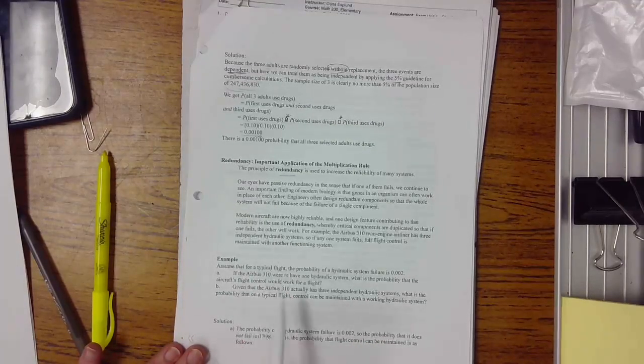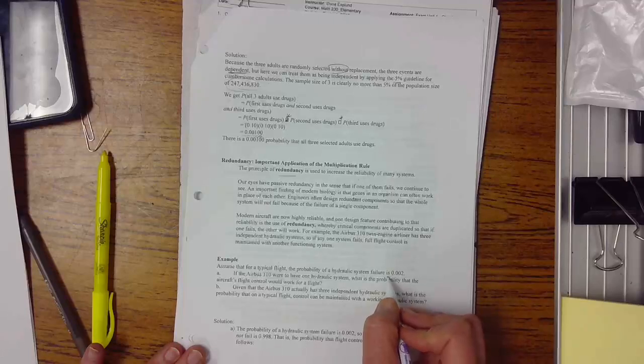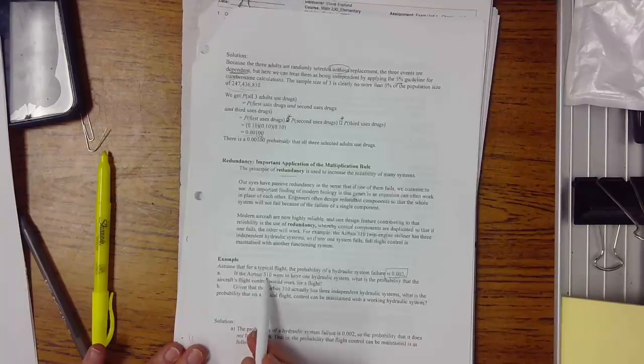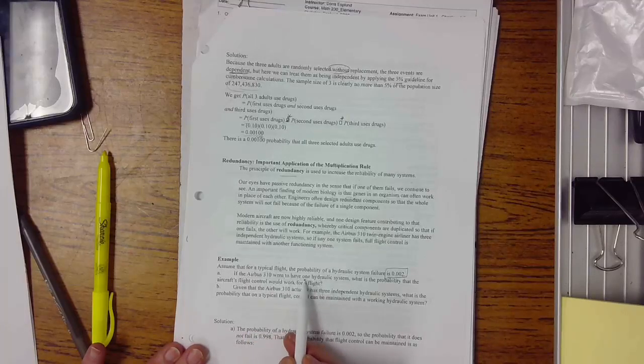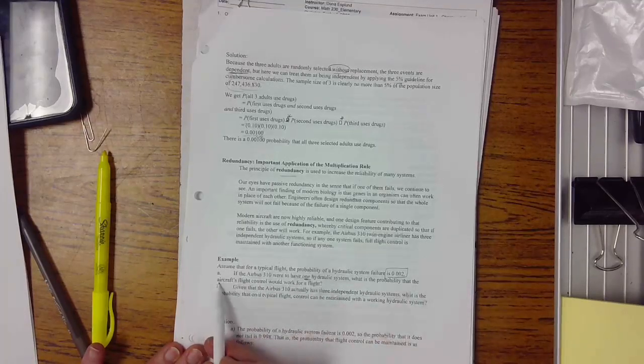So assume that on a typical flight, the probability of the hydraulic system failure is 0.002. So this is a key part. If the Airbus 300 were to have one hydraulic system, what would the probability be that the aircraft's flight control would work for a flight?